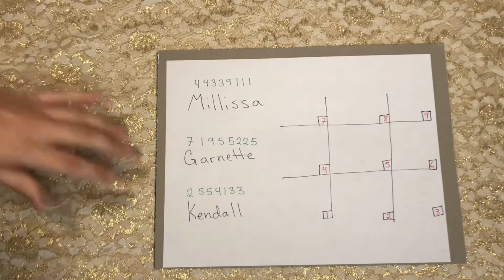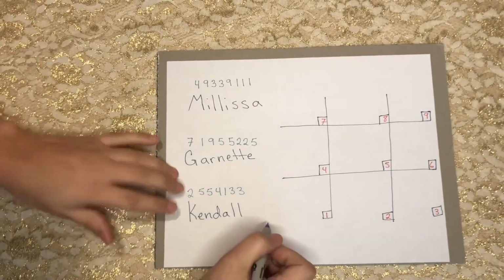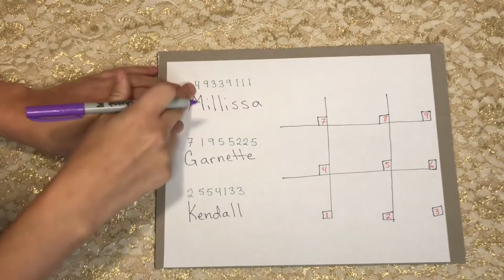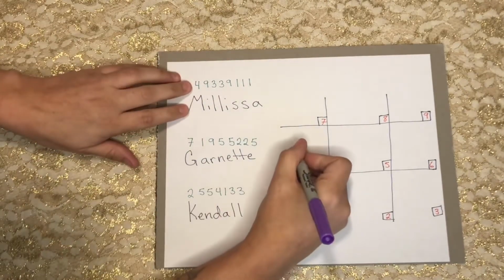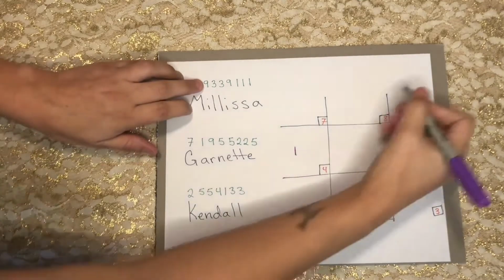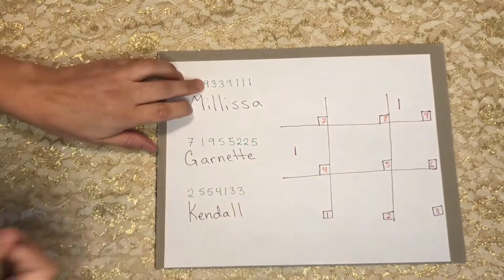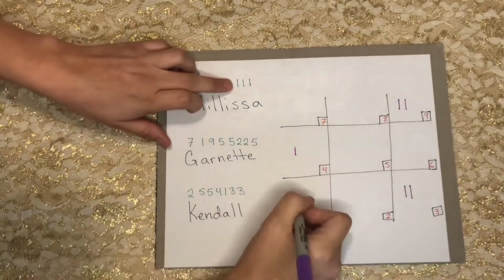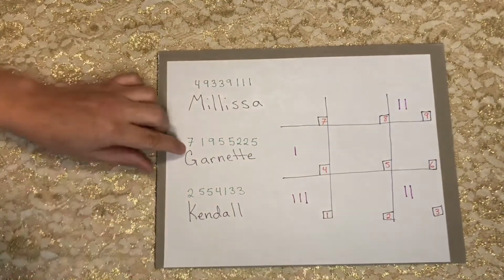Now that you've returned and you have your numbers, we're going to figure out what our missing numbers are. So here I have a 4. I'm going to make one line in the 4. A tally marker here in the 9. A tally marker in the 3. 3, 9, 1, 1, 1. My first name is done.